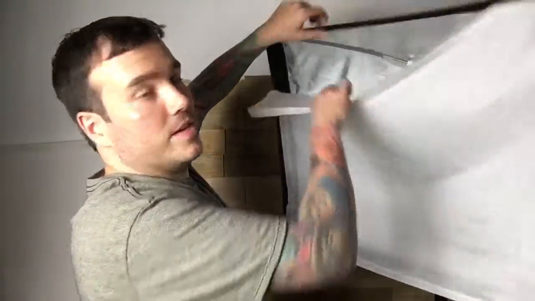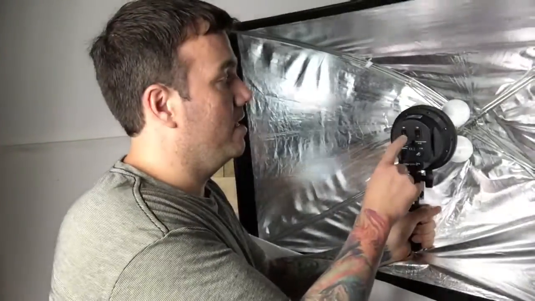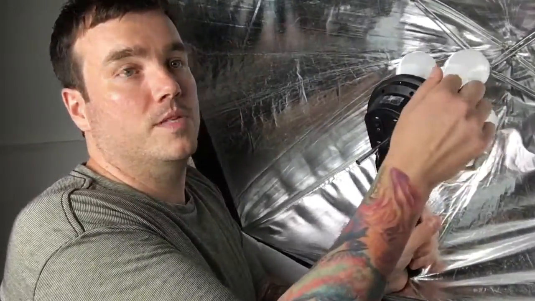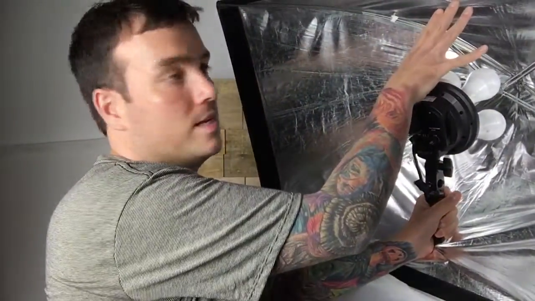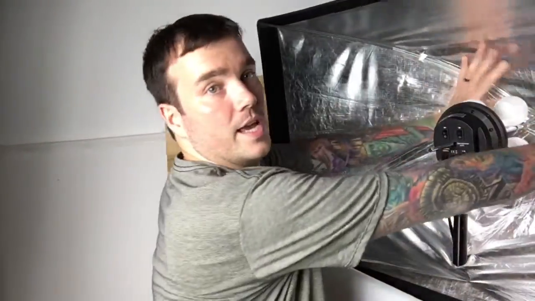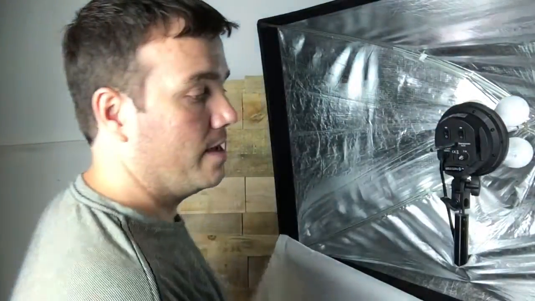But if I show you the inside, you can see that this is a light where the continuous light bulbs are aiming into the softbox, which is basically like a square umbrella, and the light comes out of the bulbs, hits the box, and bounces back towards the subject.